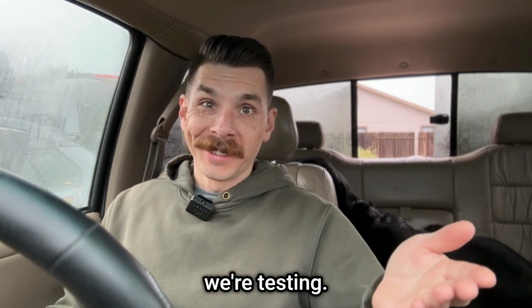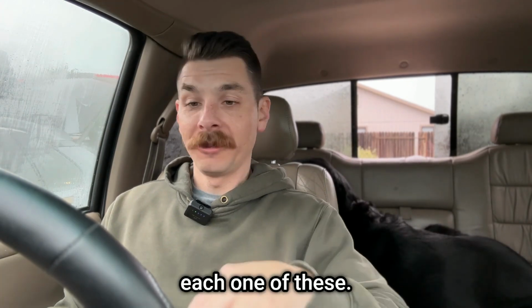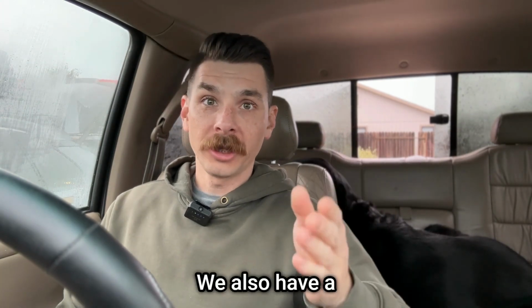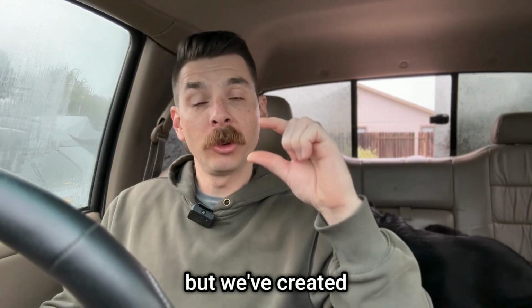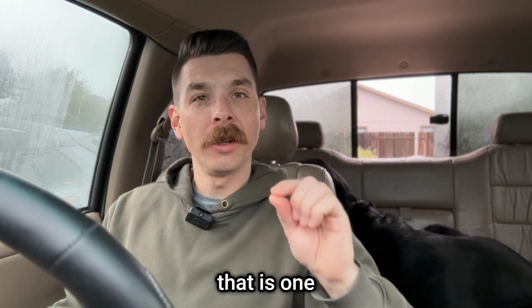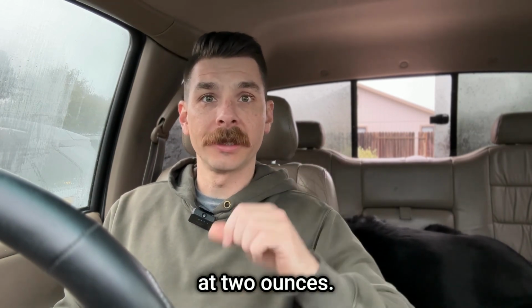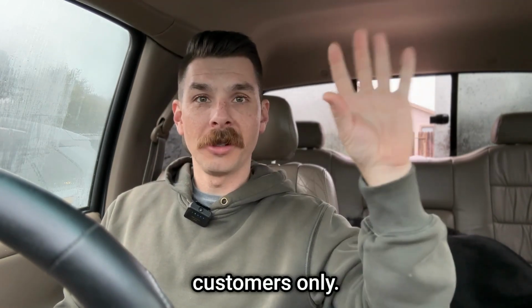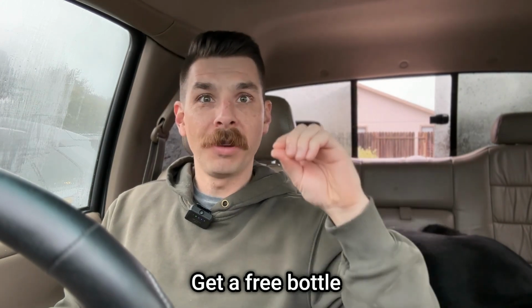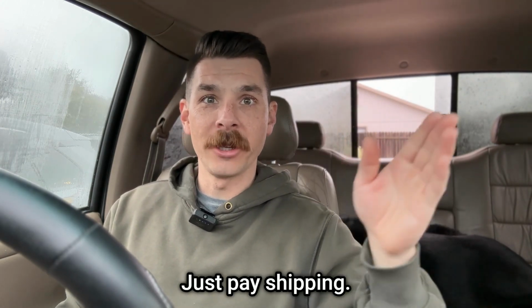But that's not all we're testing. We have a couple different tests for each one of these. We also have a 2-ounce bottle of Maker's Magic. Our original size is 8 ounces, but we've created a smaller version that is 1/4 the size at 2 ounces. We are giving it away for free. Special offer for new customers only. Get a free bottle of Maker's Magic, just pay shipping.